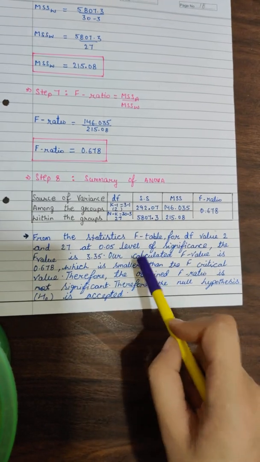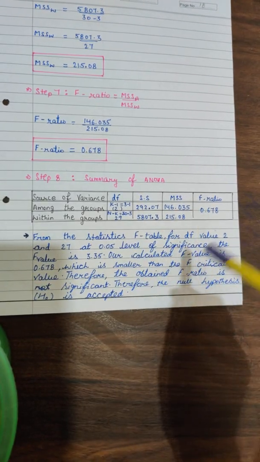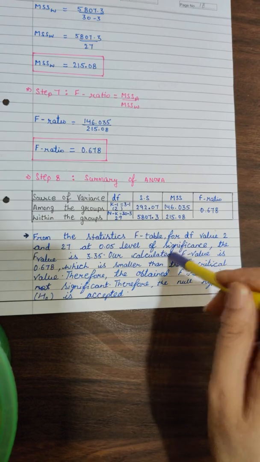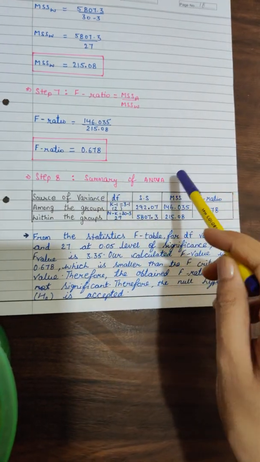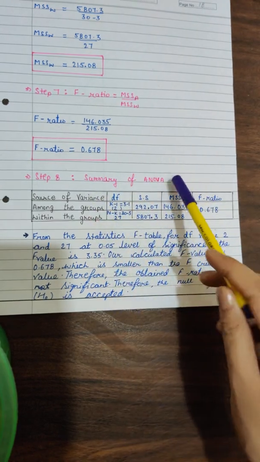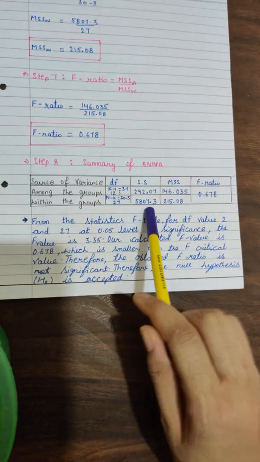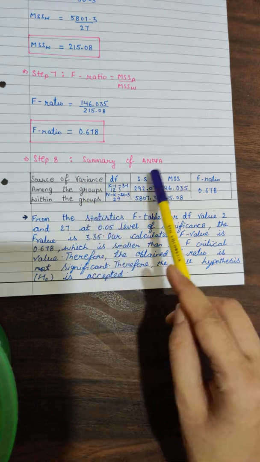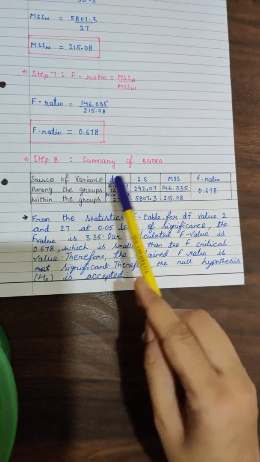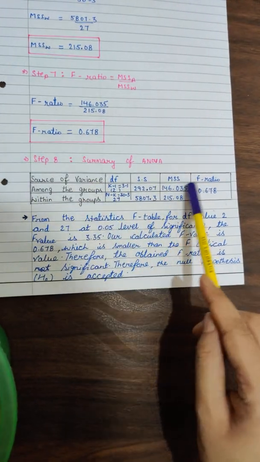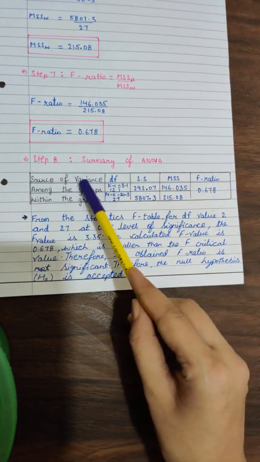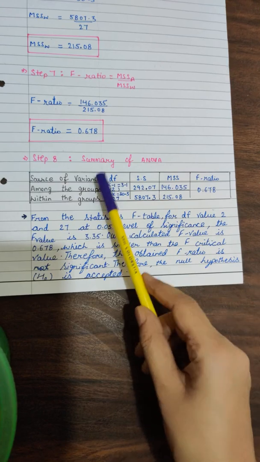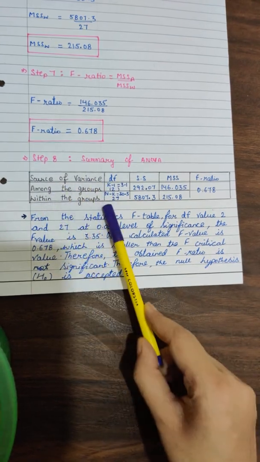Now the most important step. People think that we can skip this step, but this is the most important part of the ANOVA test. It is known as the summary of ANOVA, where we have to make a table, and in that table we are going to make 3 rows and how many columns? 1, 2, 3, 4, 5 columns. The first row will be for source of variance: among the group, within the group.